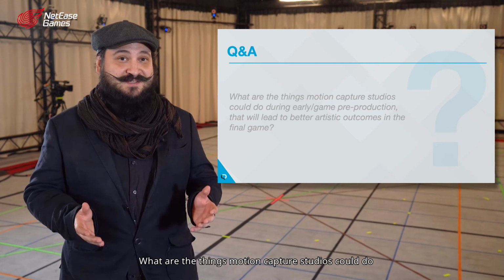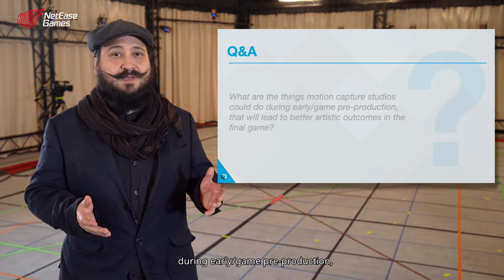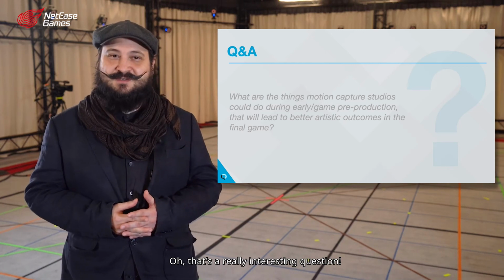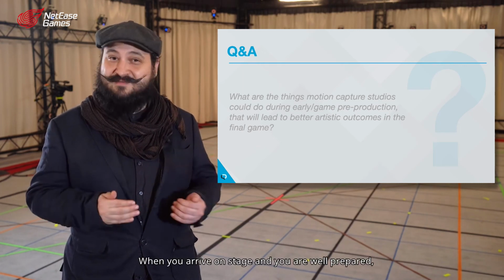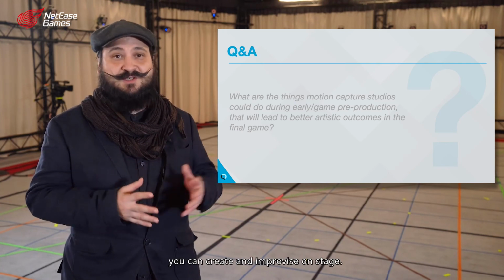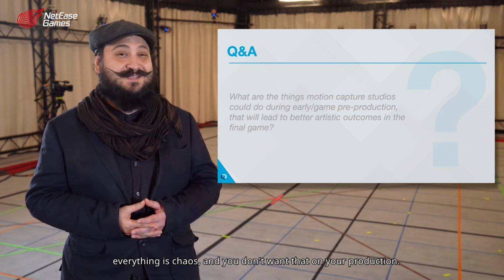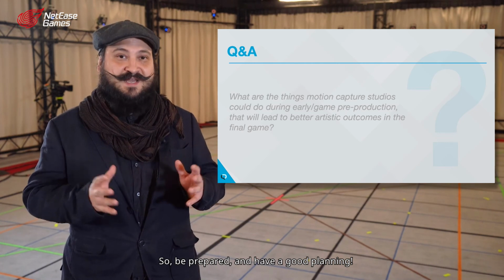What are the things motion capture studios could do during early game pre-production that will lead to better artistic outcomes in the final game? Oh, that's a really interesting question. In fact, everything is based on good planning. Planning is the secret. When you arrive on stage and you are well prepared, you can create and improvise on stage. And if you are not prepared and if you don't have good planning, everything is chaos and you don't want that on your production. So be prepared and have a good planning.